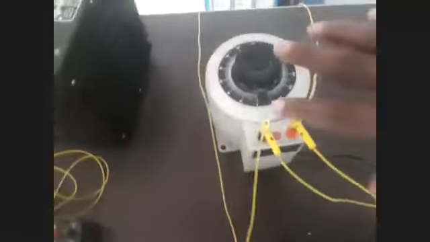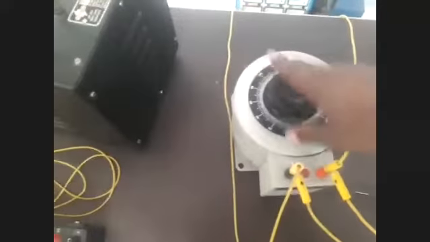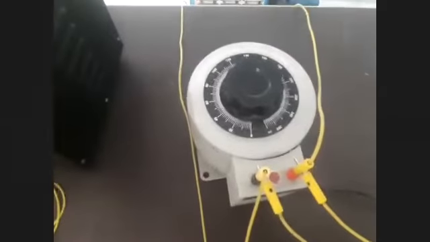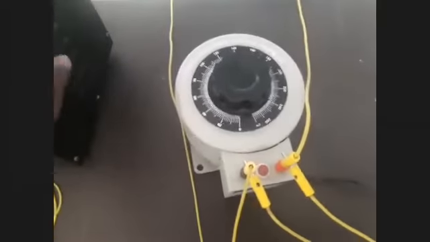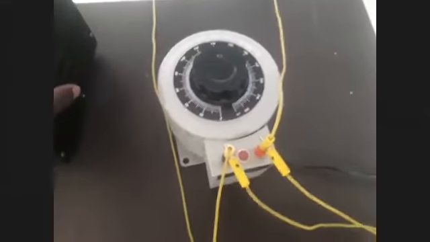Okay. See, initially the auto transformer is at 0 position. We are gradually varying this knob, or this terminal, to increase the supply voltage across this transformer. Once the supply voltage reaches the rated value, 230 volt, at that situation we will check the no load current taken from the supply, and after that we will check the no load power.